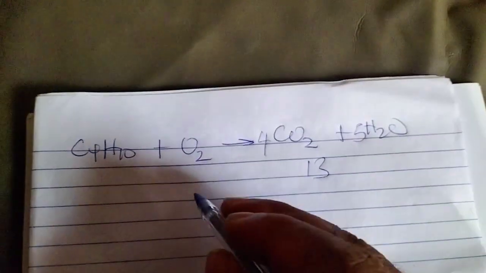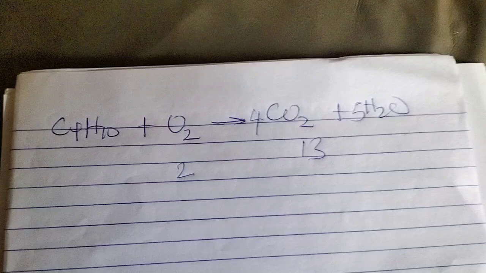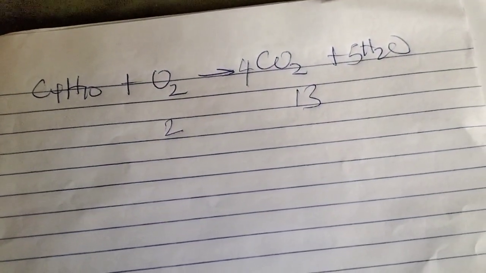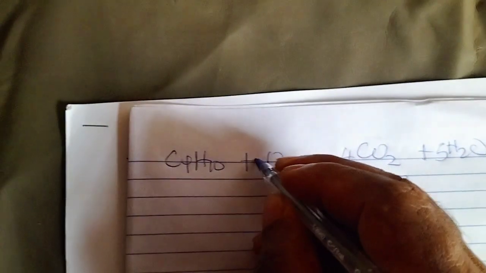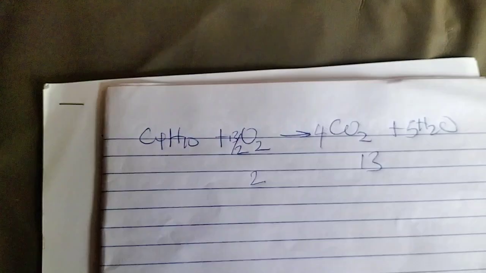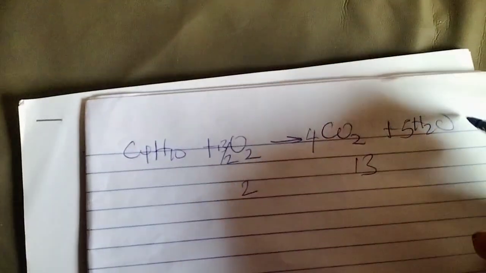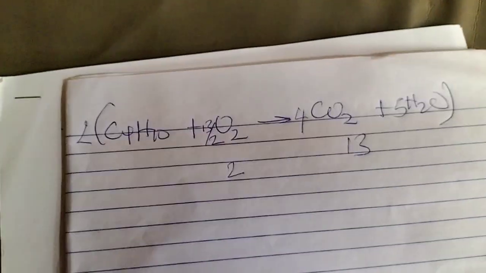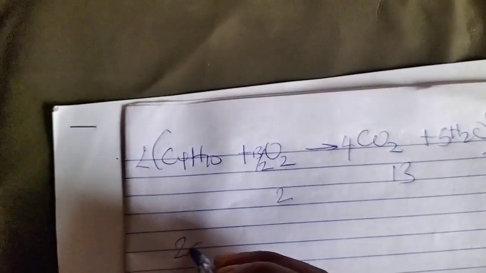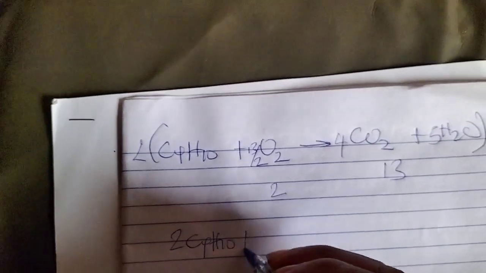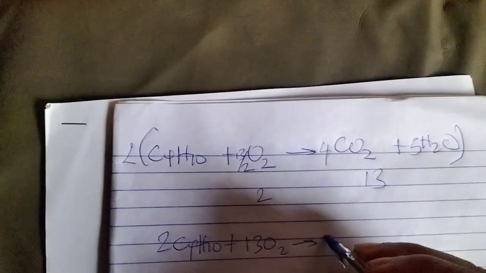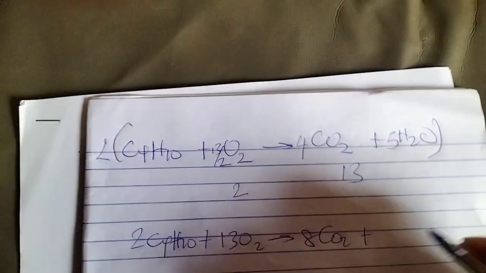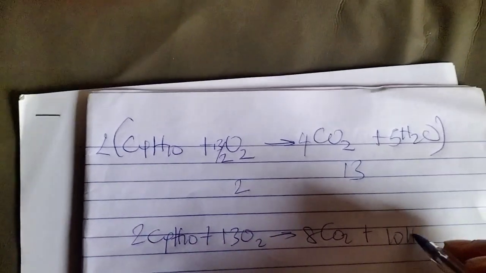While on this side, we have only 2 oxygen atoms. And you see that 13 is not a multiple of 2. So divide 13 by 2 and place it over there, 13 over 2. That is it. Then we'll multiply everything by the denominator, that is 2 under 13. That gives us 2C4H10 plus 13 O2, giving us 8 CO2 plus 10 H2O.